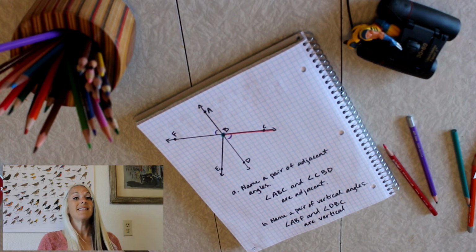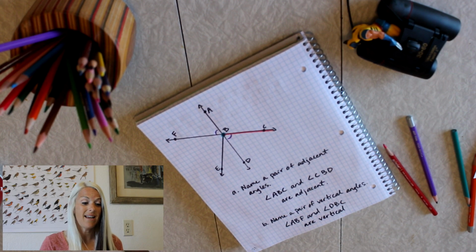So hopefully with these examples in your ISN, you can move forward and do some of the problems and just get a better understanding of what adjacent and vertical angles are.